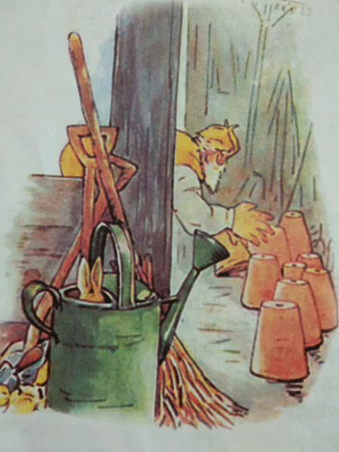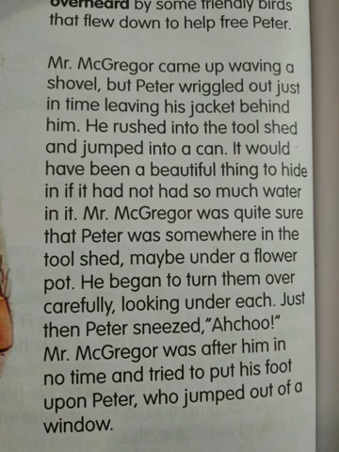Peter shed big tears, and his sobs were overheard by some friendly birds that flew down to help free Peter. Mr. McGregor came up waving a shovel, but Peter wriggled out just in time, leaving his jacket behind him. He rushed into the tool shed and jumped into a can. It would have been a beautiful thing to hide in if it had not had so much water in it.